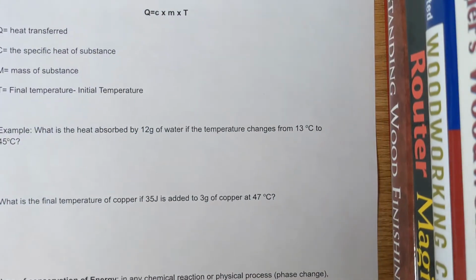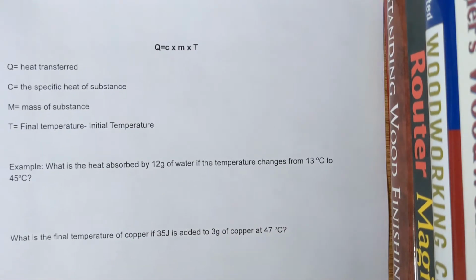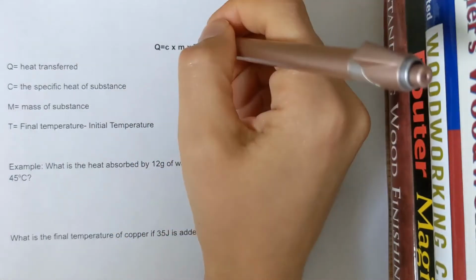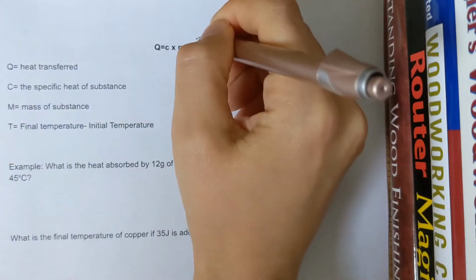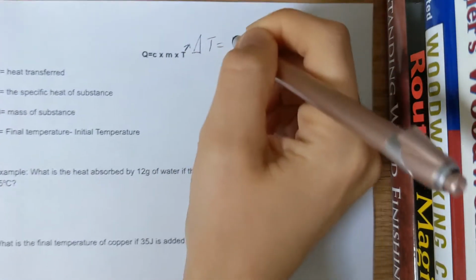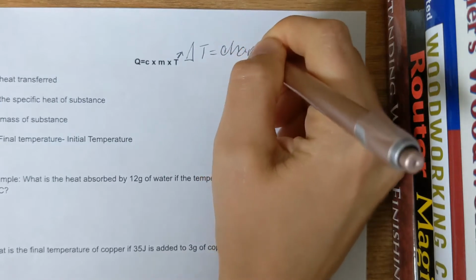So let's look at a couple examples here. So we have specific heat, and there's your equation here at the top. This T really means delta T. That just means a change in temperature. Okay.